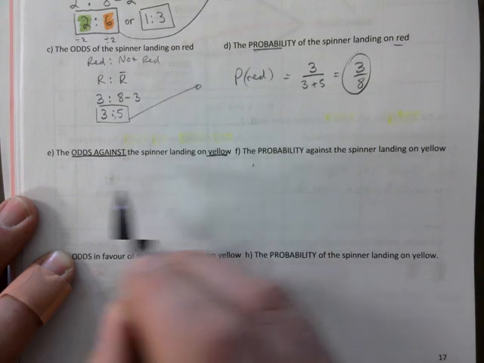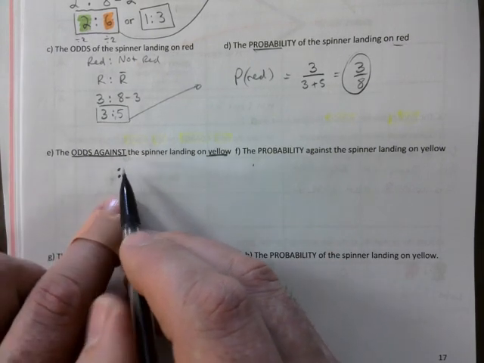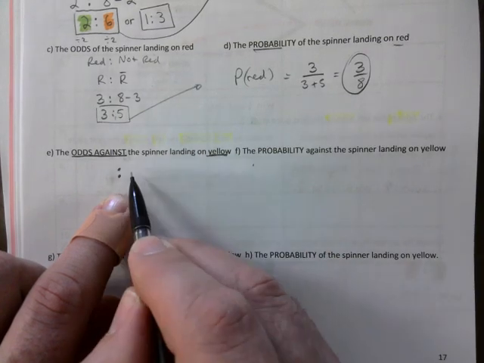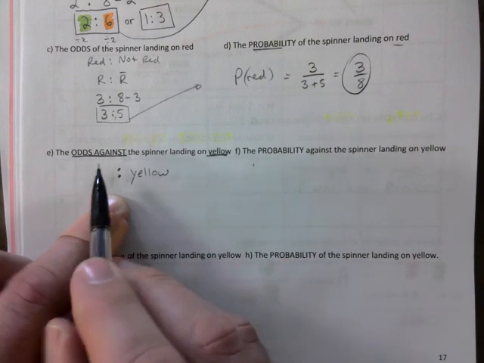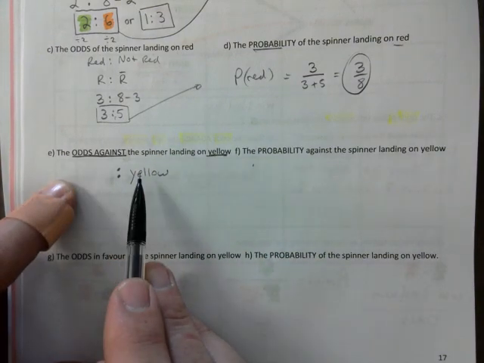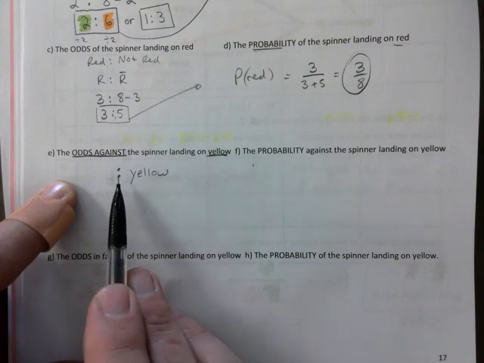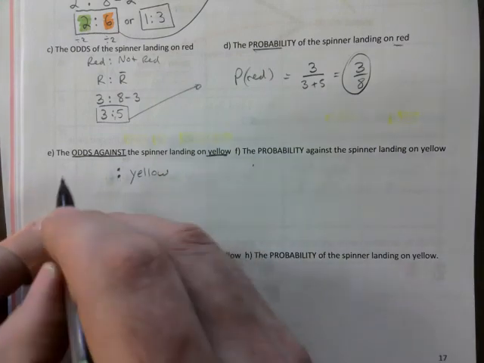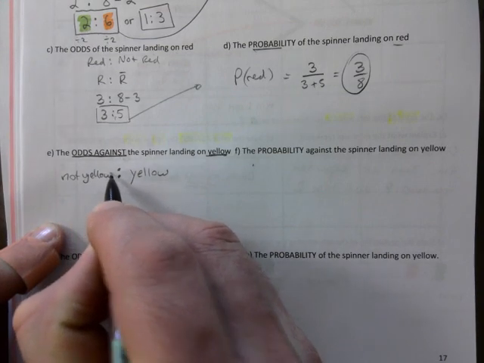Odds against, what does that against mean again? Landing on yellow. Listen carefully because I will do this quite often. If it's odds against yellow, put yellow against you. It's almost like you're on this side and this is a fence, and it's against. So you want that event over on this side. That means that not yellow goes here.